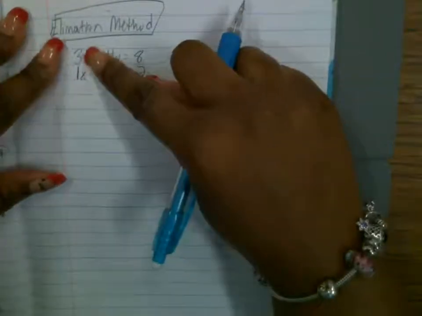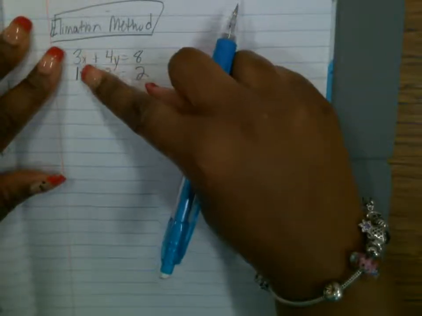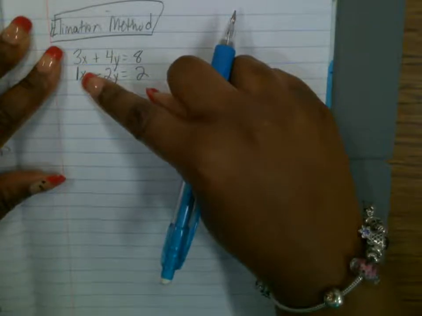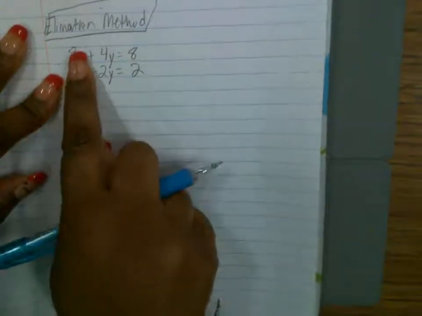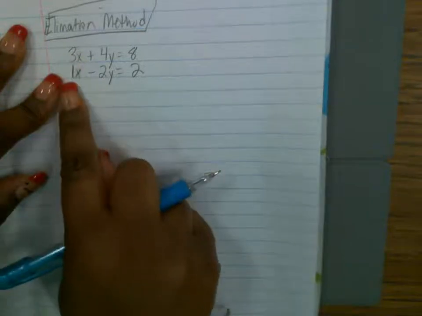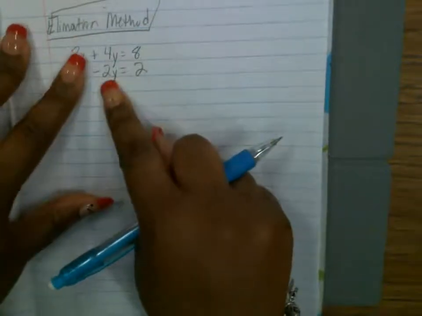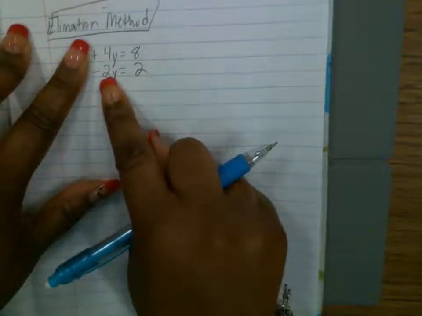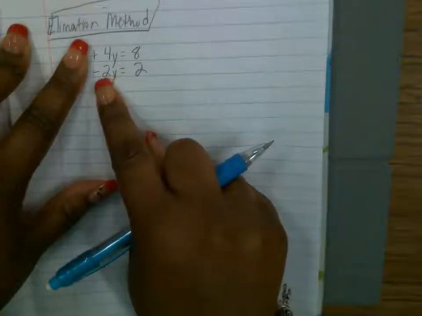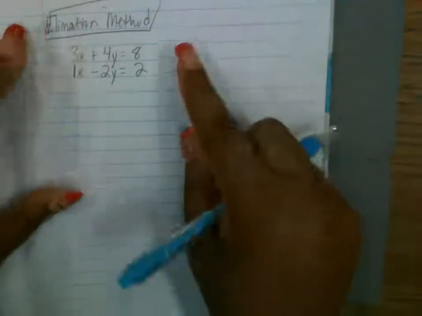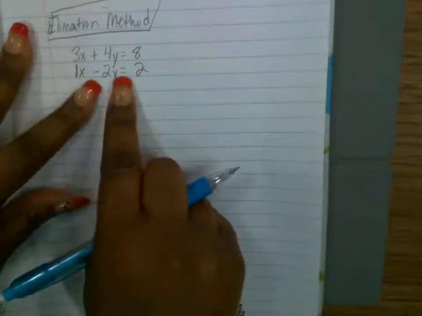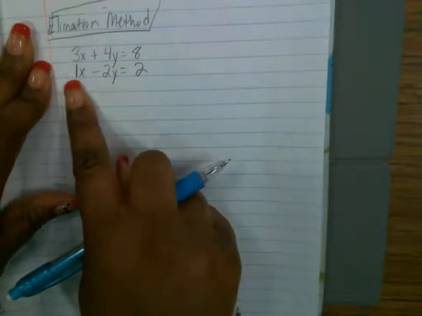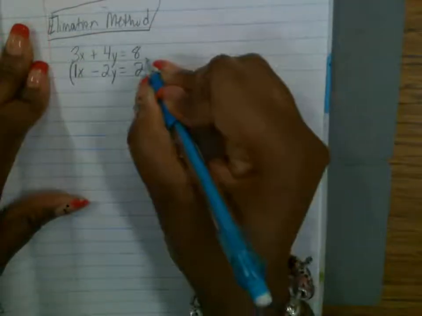How can I get these two to be the same? In order to add or subtract to eliminate them, I would have to multiply this 1 times 3, and then I would have 3x and 3x. To eliminate the y's, I would have to multiply this by 2, and then this would make a negative 4y, but I could still eliminate. So I have to choose which one is easiest, and I would prefer to multiply by 2 than by 3. So I'm going to multiply everything by 2.